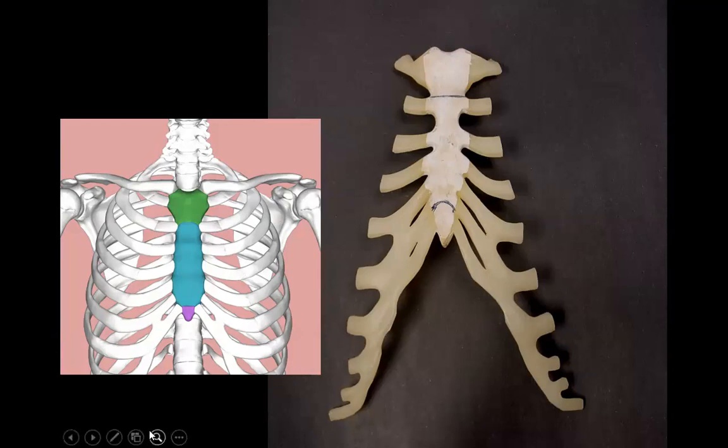You can see right here where this is rib number 7. Did I have that right?